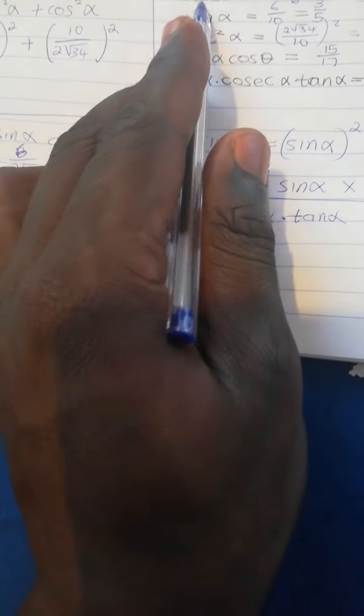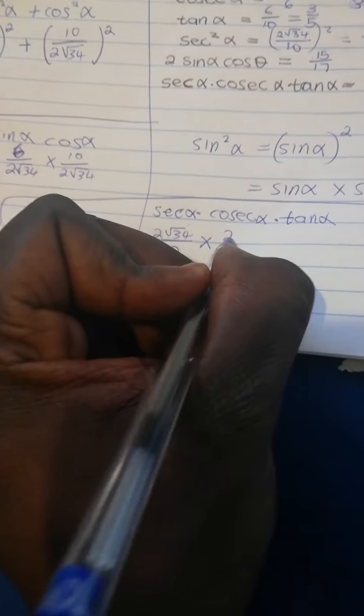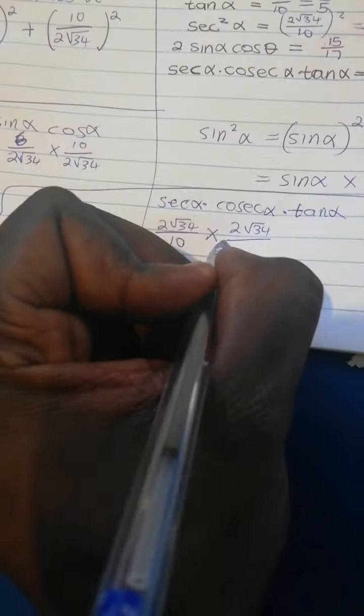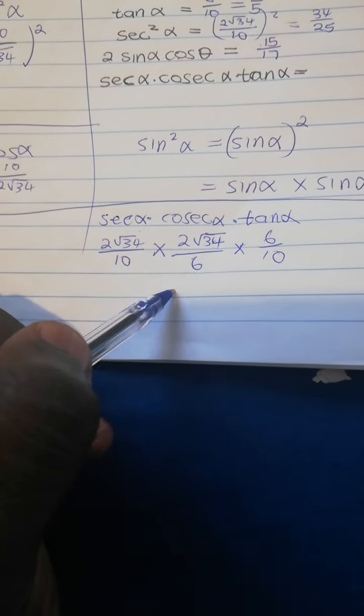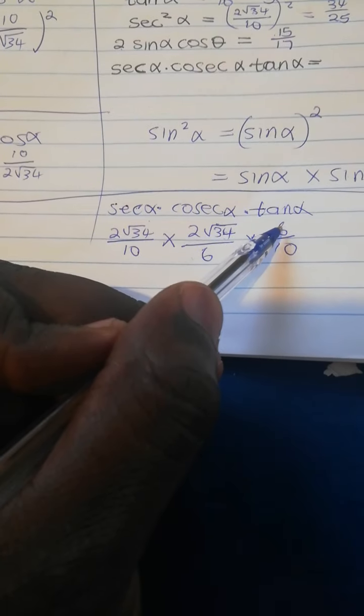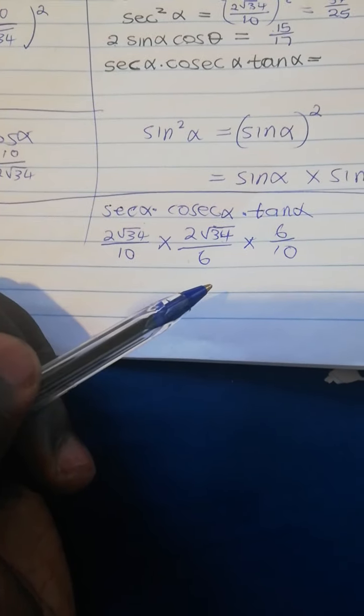So multiplied by cosec alpha, we got cosec alpha here. It was 2 square root of 34 over 6. And then times tan alpha, which was 6 over 10. So sec alpha is 2 square root of 34 over 10, cosec alpha is 2 square root of 34 over 6, and then tan alpha is 6 over 10. So you just punch this in a calculator, and then we get a solution.